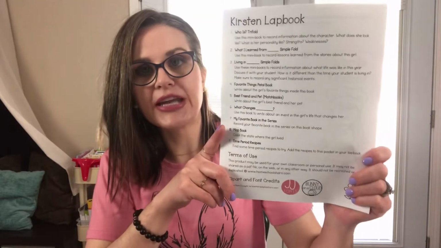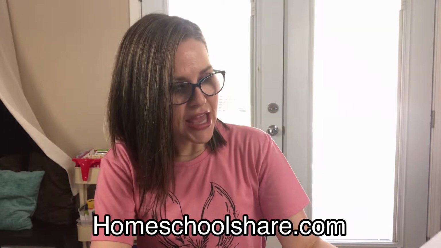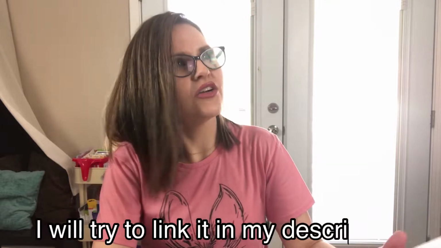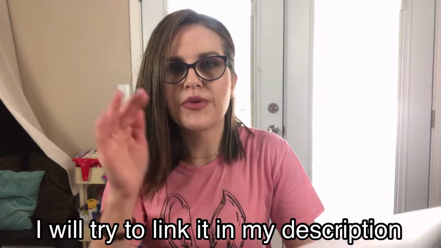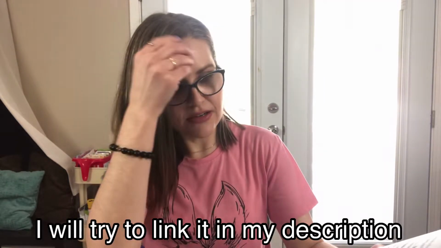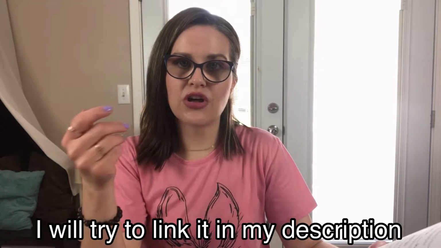Let me show you guys the lap book pages that I printed out. These are from a website called Homeschoolshare.com, and you go under, I want to say either unit study, and then I'm trying to remember how you get to it. I want to say it's either under unit study or lap book. I'm not sure, but you'll look up American Girl Doll and you'll see it. Okay, so you just look for it. It's all in alphabetical order.